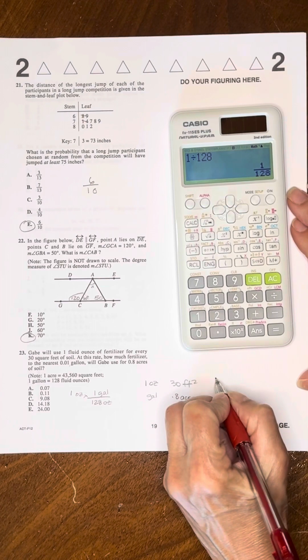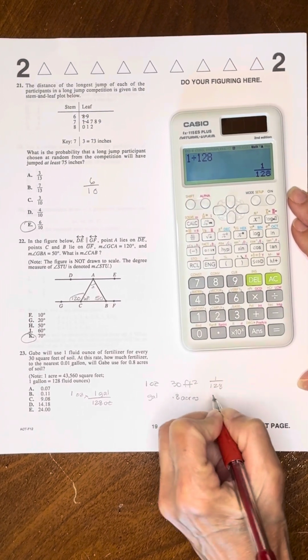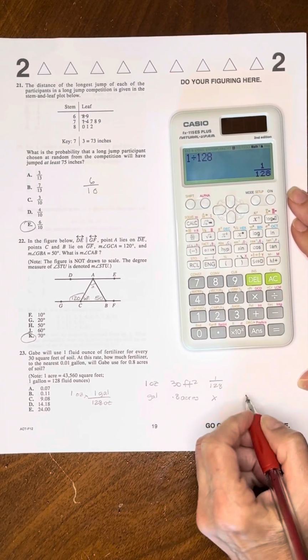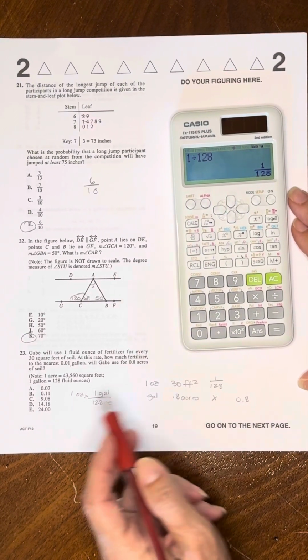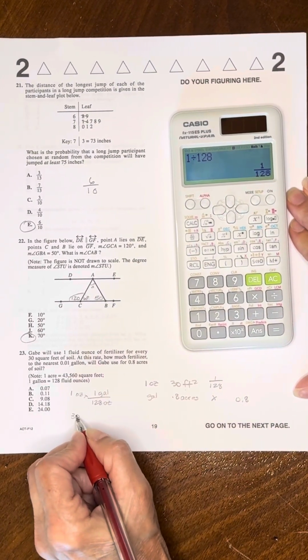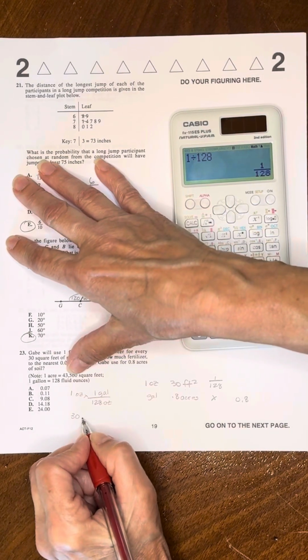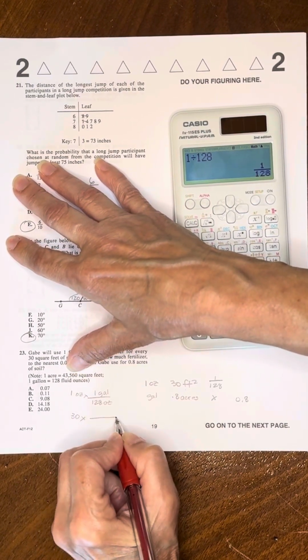I'm just going to leave it as 1 over 128. We're going to figure this out. This is 0.8 acres.